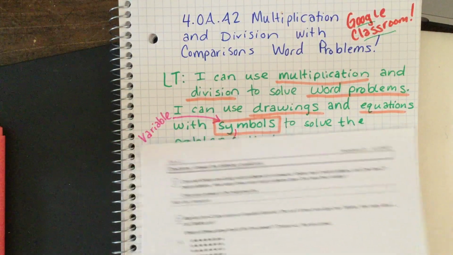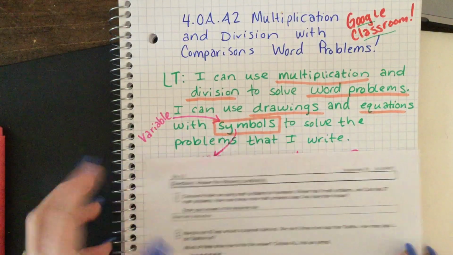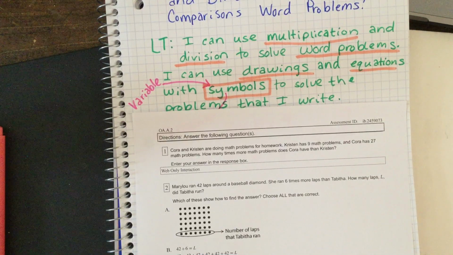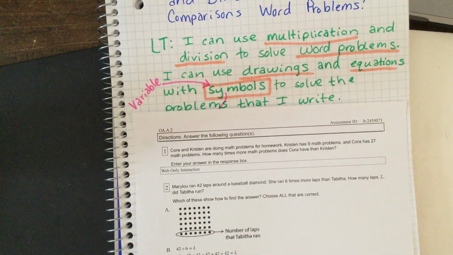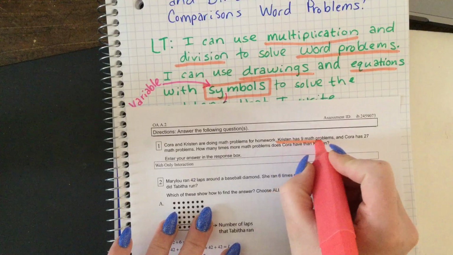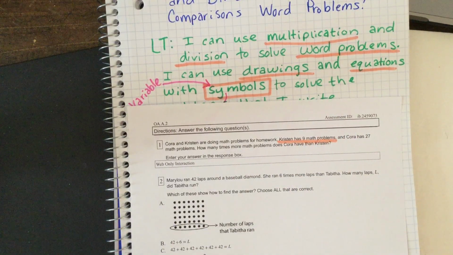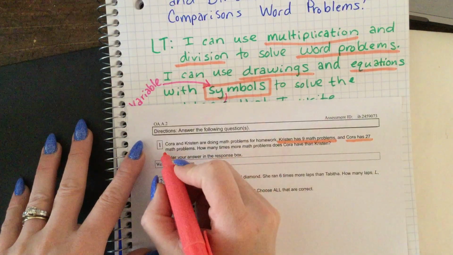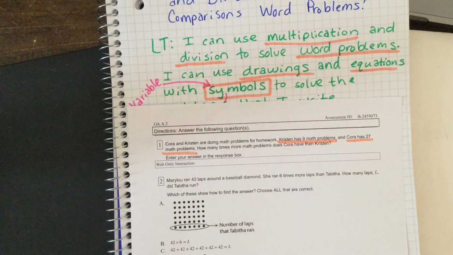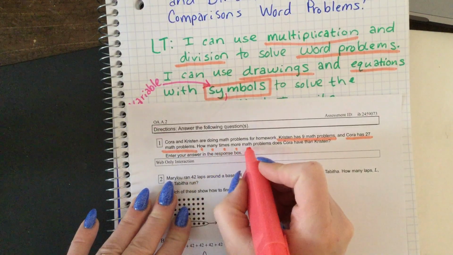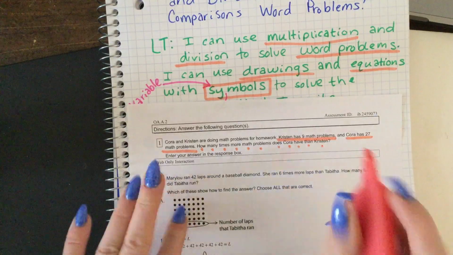So let's start by picking out the really important information. Okay, I'm going to use my highlighter again. So Cora and Kristen are doing math problems for homework. This is how many Kristen has. Kristen has 9 math problems. Okay, so that's really important. We know that Cora has 27 math problems. Another piece of important information. And then how many times more math problems does Cora have than Kristen?